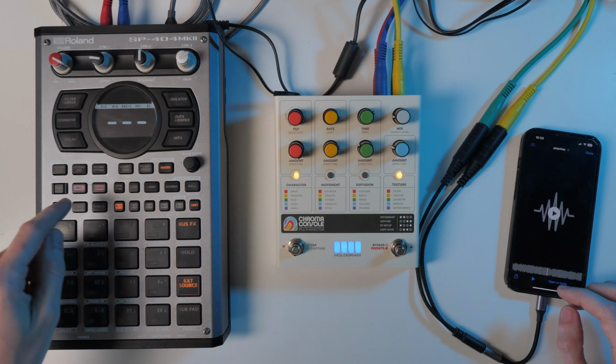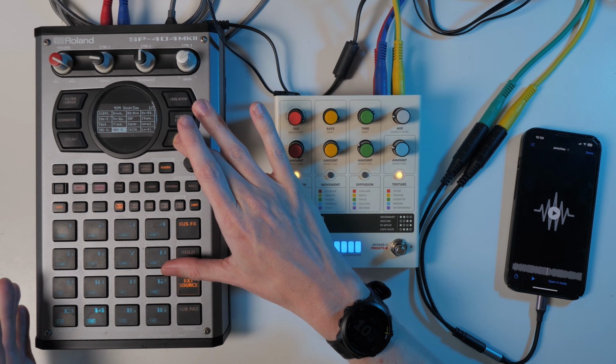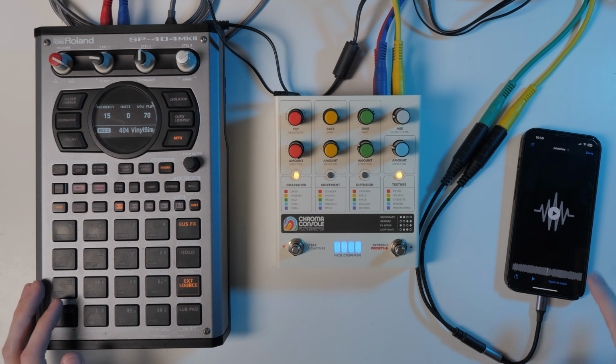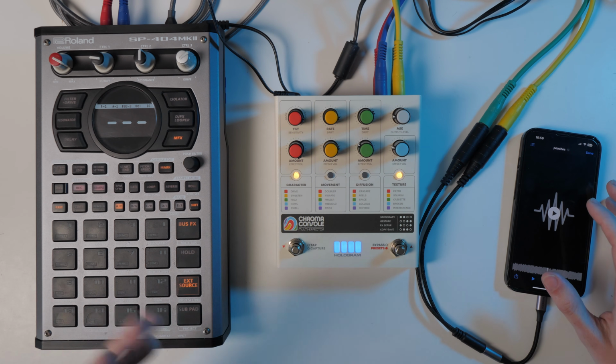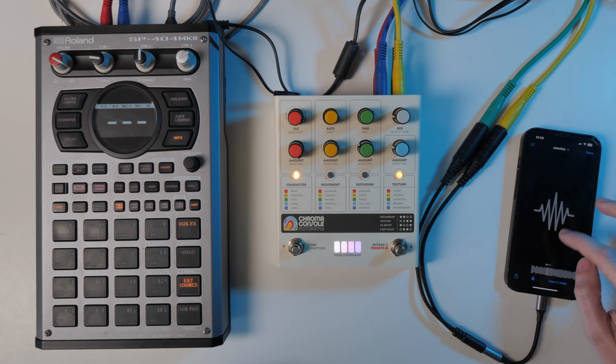And I think what I'll do on the SP404 is do some 404 vinyl sim. That's one of my favourite effects, so we'll add that in and we'll press play. I'll show you it with all of these effects on, and then I'll turn them off and you can hear the difference hopefully.